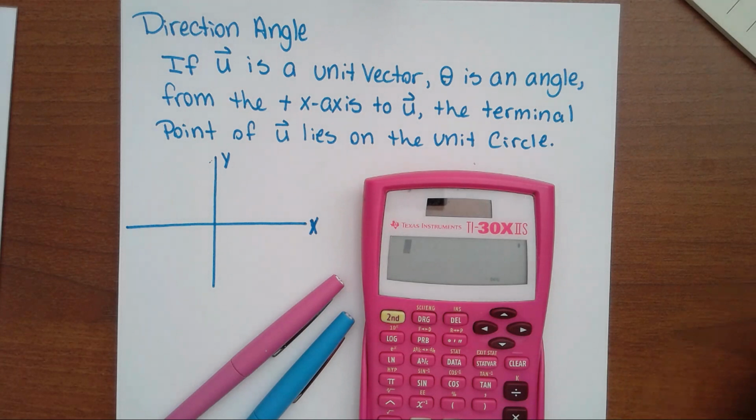So this direction angle formula, or the definition, says if u is a unit vector, then theta is an angle from the positive x-axis to your unit vector, to u. The terminal point of u lies on the unit circle. So if it's a unit vector, the terminal point will be on the unit circle, which would make sense because the unit vector's length is 1. And we know the radius of a unit circle is also 1. But you don't have to have a unit vector to find the direction angle.